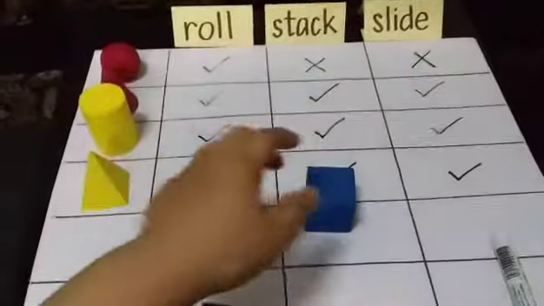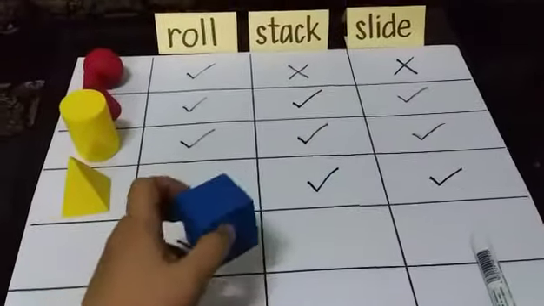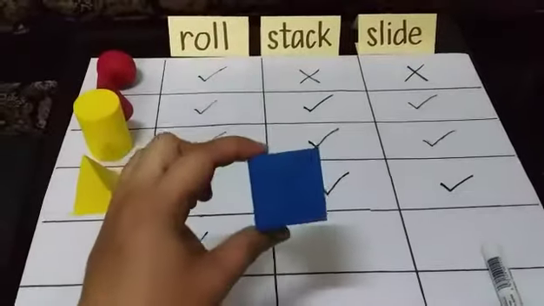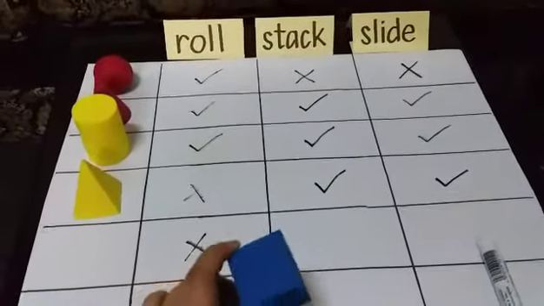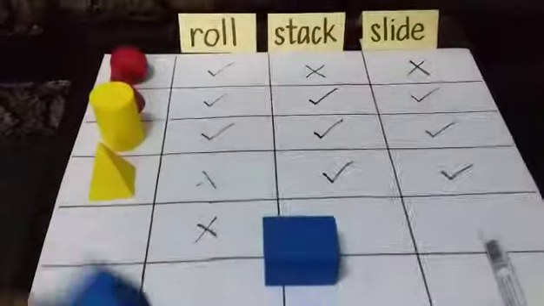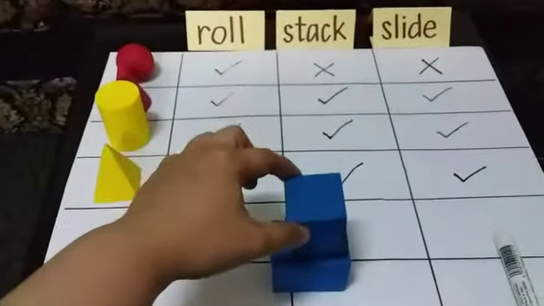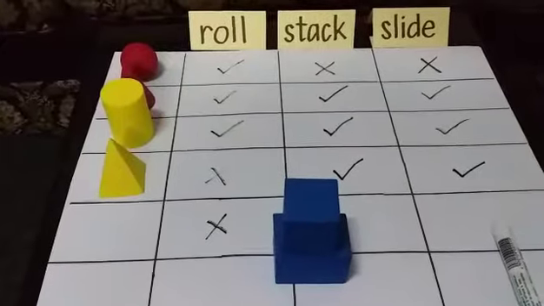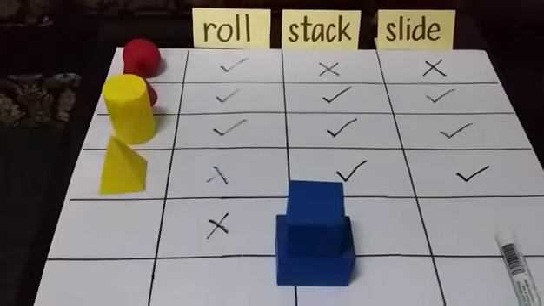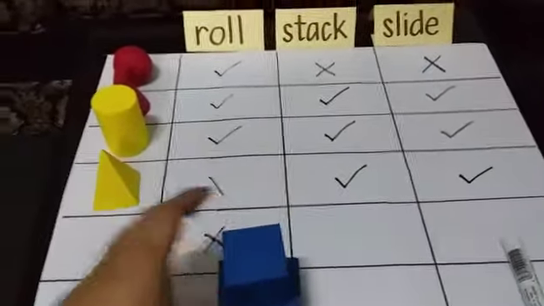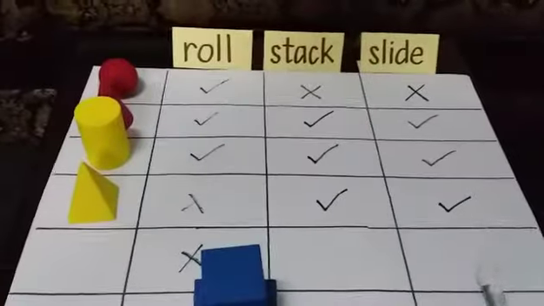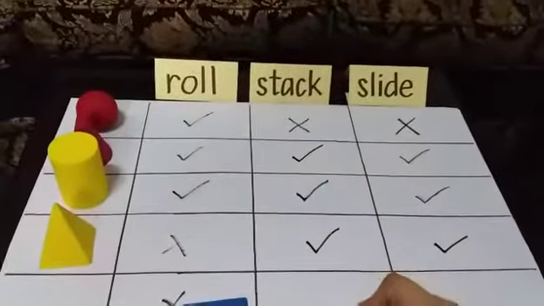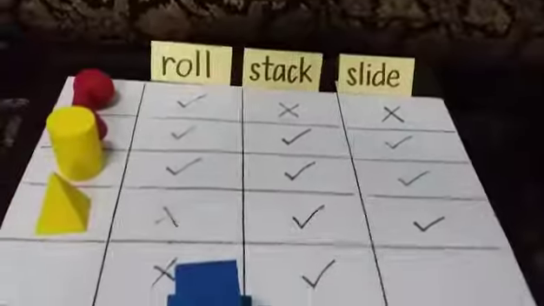Alright. So, let's try if it could stack on the other shape. Let us try. Did it stack? Yes, it stacks. So, let's put a check.